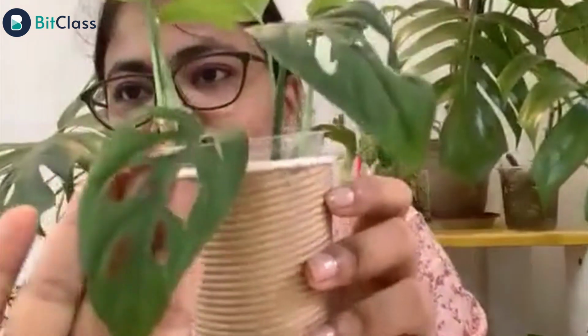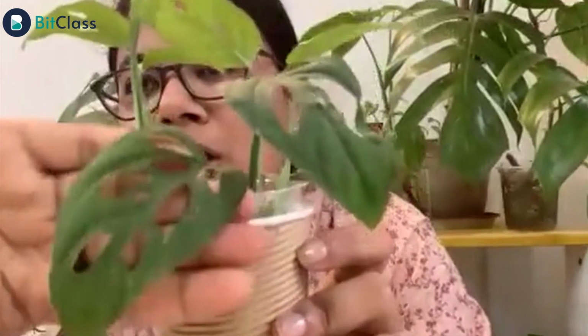I enjoy gifting plants, and people do love this plant because these leaves are very cute, so people do ask me for it. So I don't wait for the tip, because a plant would have only a limited number of tips, and you can have growth from every node. So I don't wait for the tips.